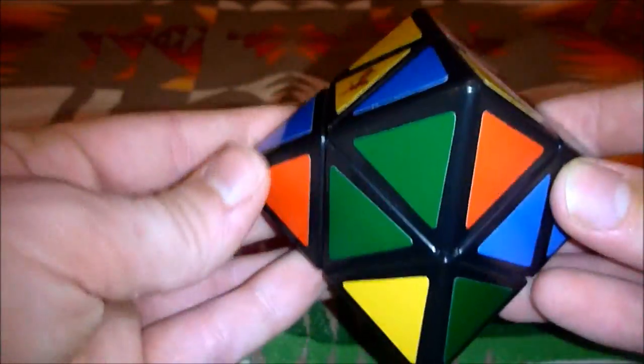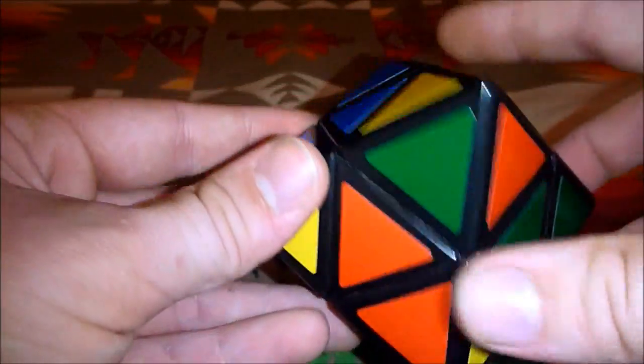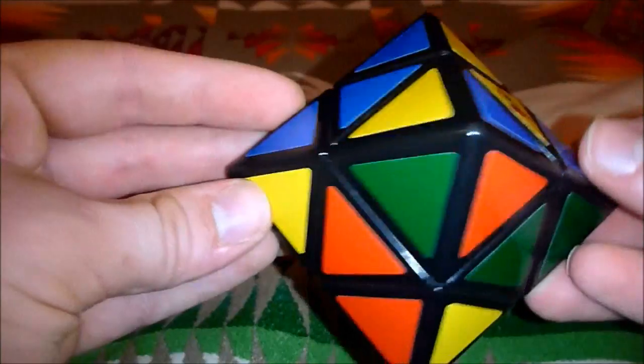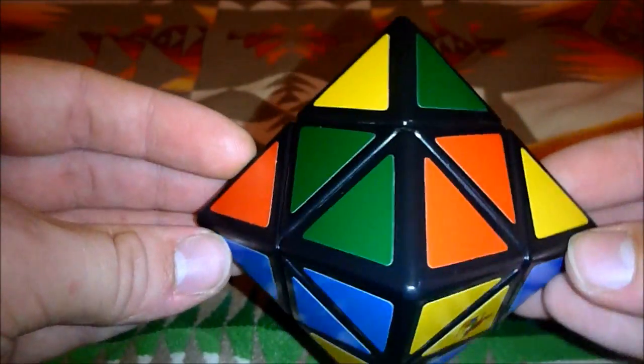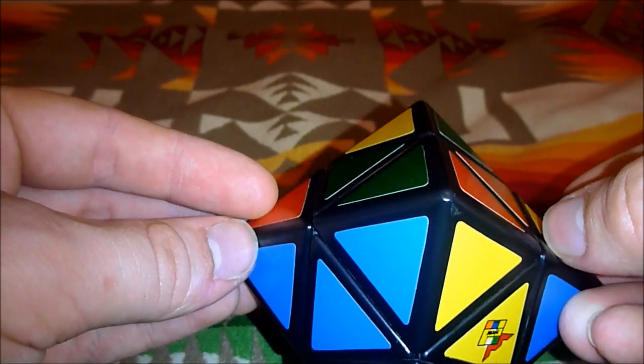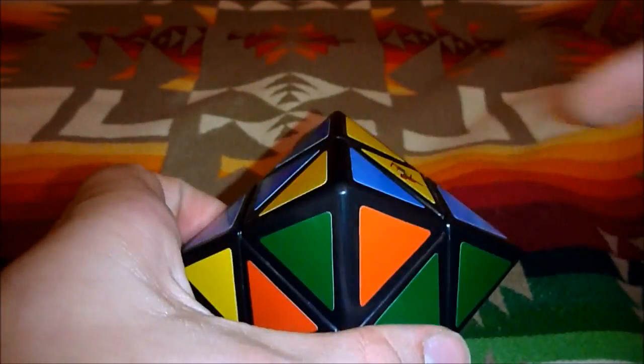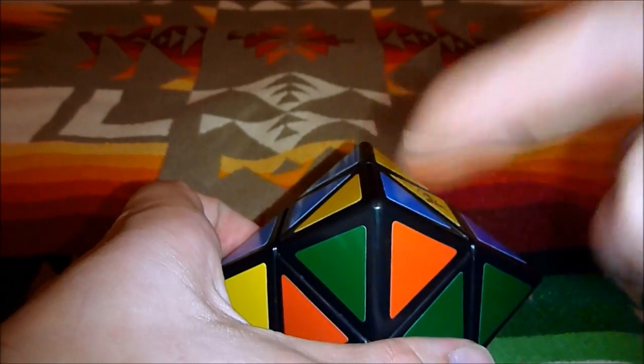Octahedron. So now, the last step is to get the rest of the centers in their correct position. Now, keep in mind, mine is a 4-colored Skewb diamond, so chances are you can't look at these colors and figure out exactly where they should go. What you have to do, however, is look at the order the colors are in.